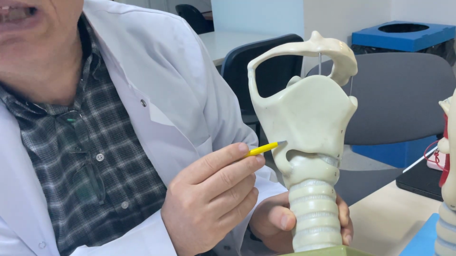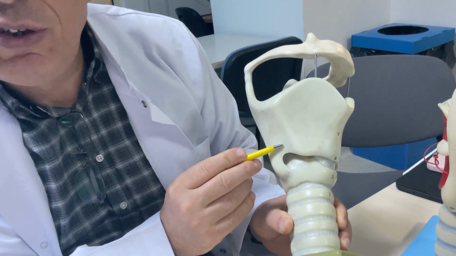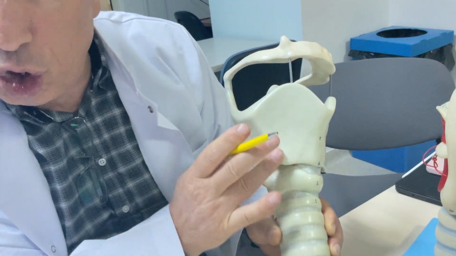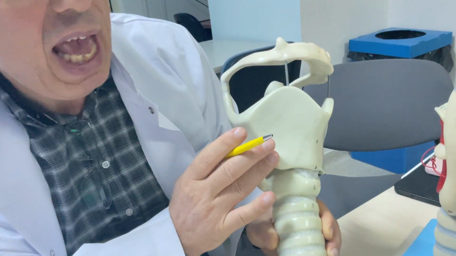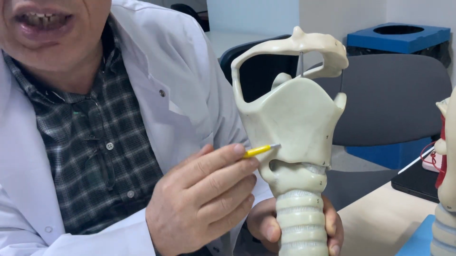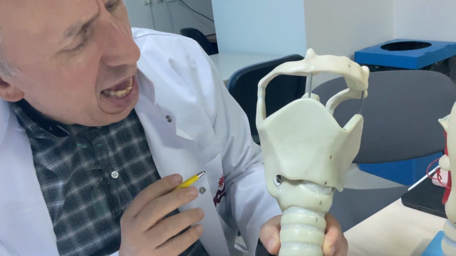There are muscles attaching to the oblique line: the sternothyroid muscle inserts on this line, and the thyrohyoid muscle originates from this line.